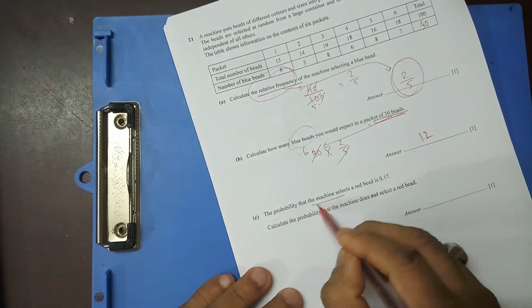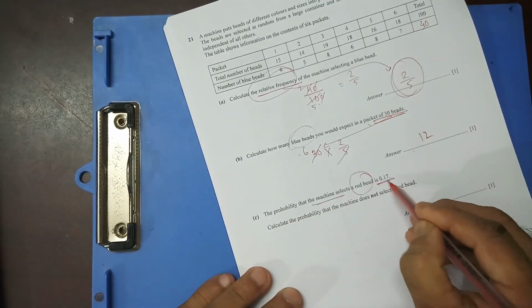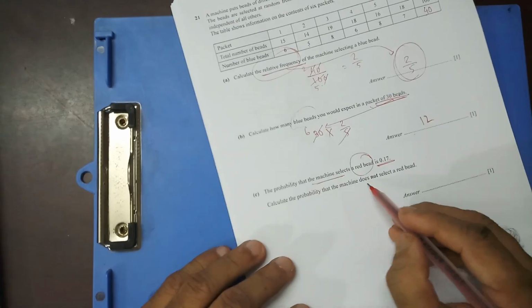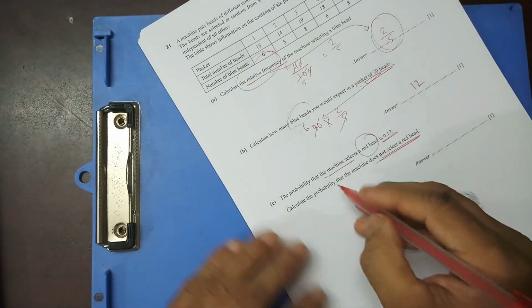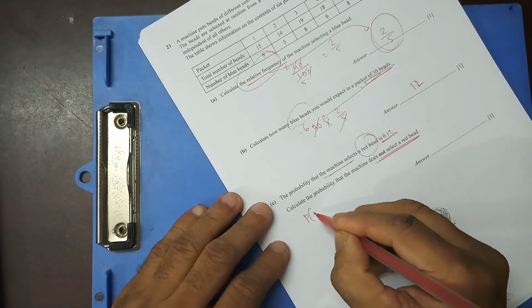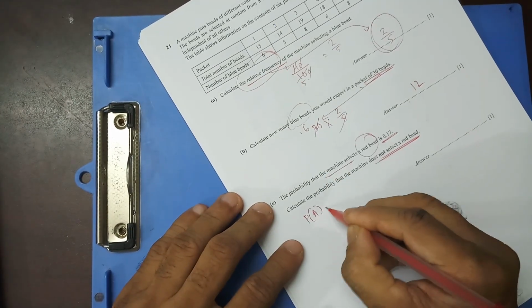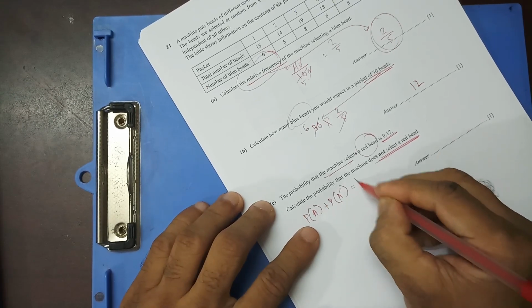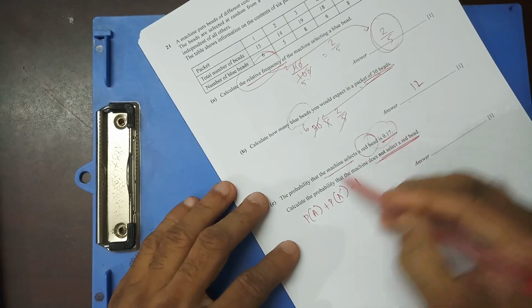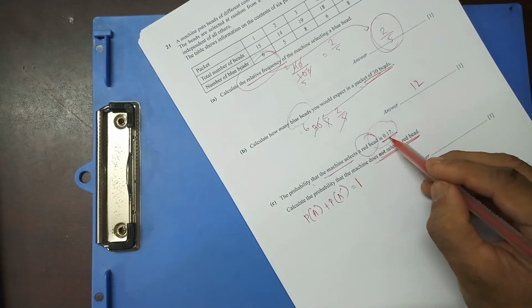Now the probability that the machine selects a red bead is 0.17. Calculate the probability that the machine does not select a red bead. So we know by the formula that the probability of some event A happening and the probability of A not happening is always equal to 1. So the probability of getting a red bead is 0.17.